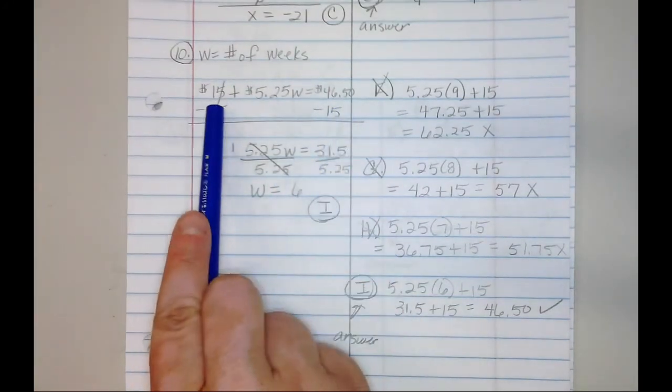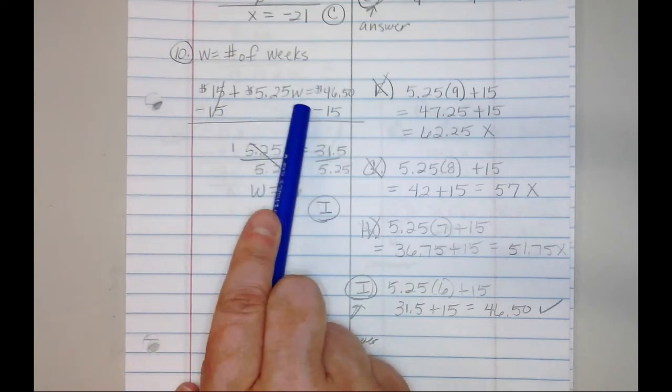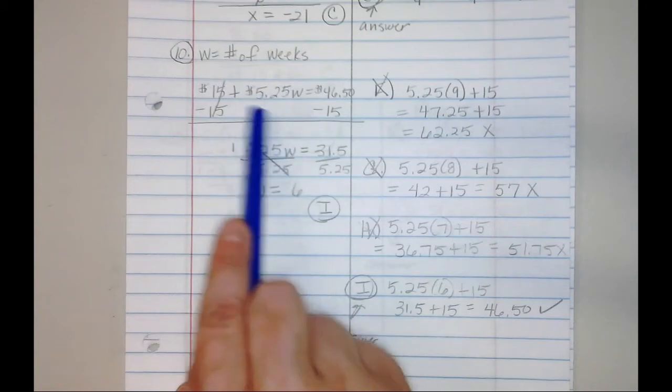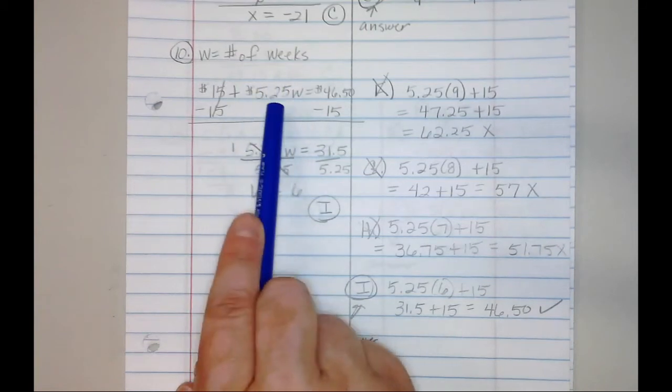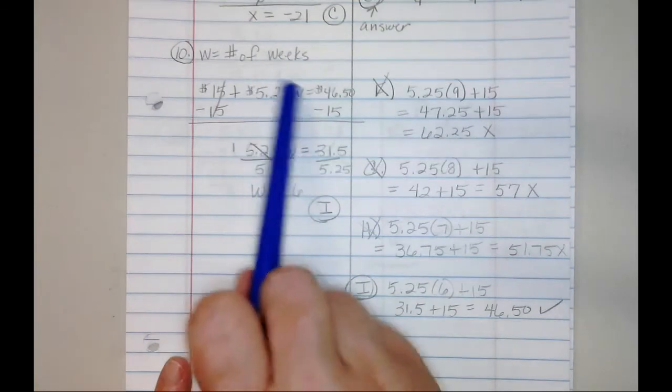She has $15 and she plans to save $5.25 per week, or each week. So that's where I get the 5.25 times W from. I'm letting W equal the number of weeks, because in the next sentence it says, how many weeks will it take for her to save the money?